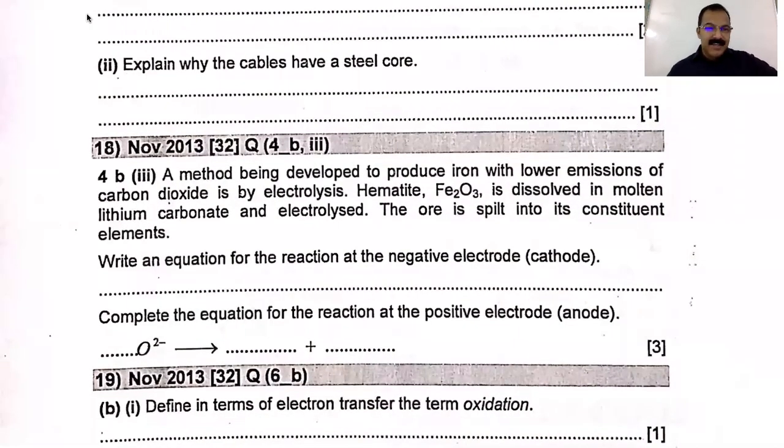They are giving you a different scenario which matches with something you have learned already. It is quite similar to Al2O3, right? Fe2O3 is quite similar to Al2O3. You know Al2O3, aluminum oxide. So you can apply the same idea here as well.